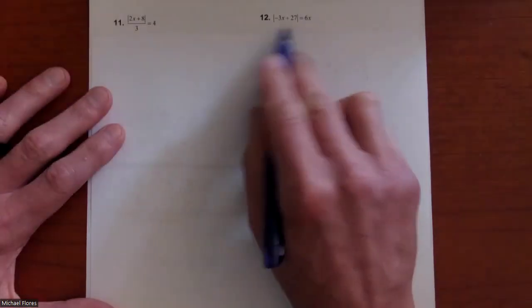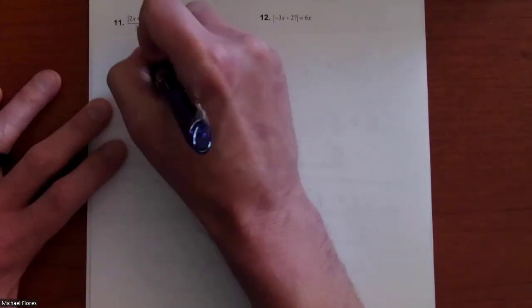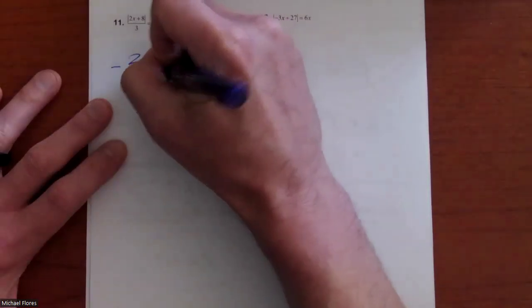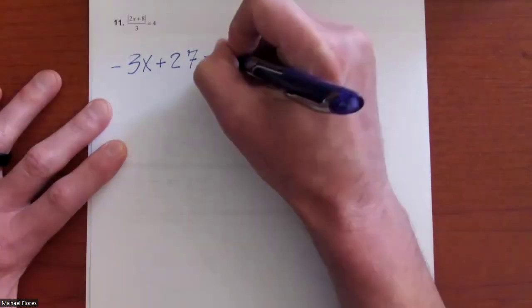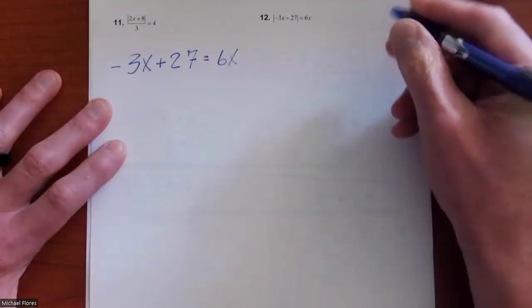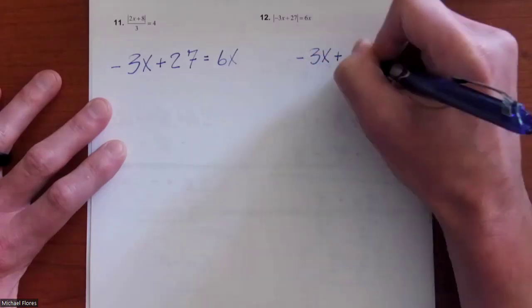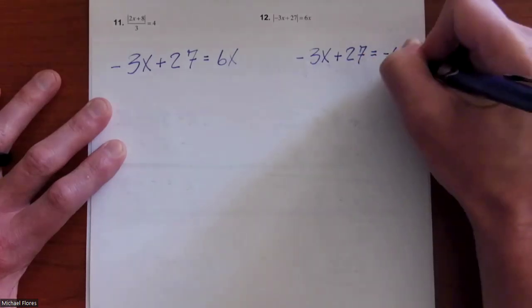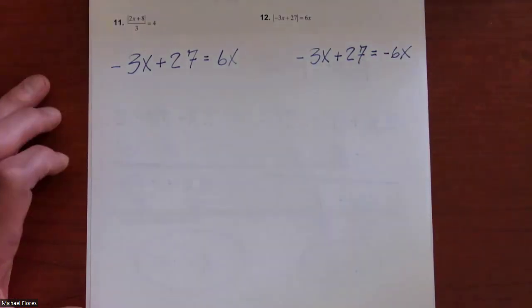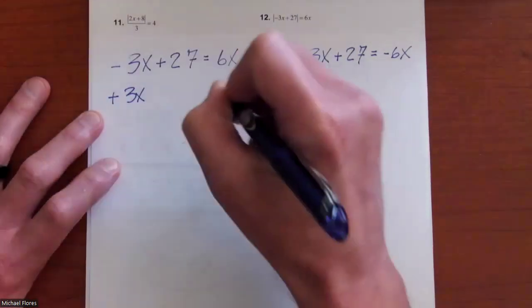And now example 12. The absolute value is isolated, so create your 2 problems. There's the first one. There's the second one. Let's start solving. I'm going to add 3x to both sides with this one.